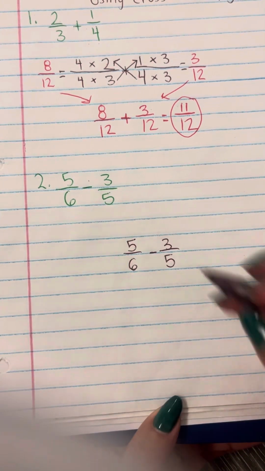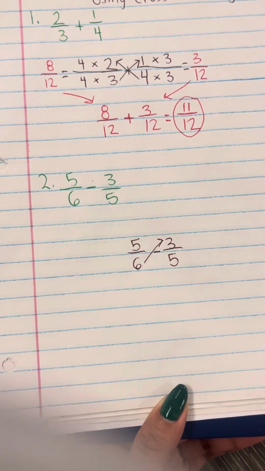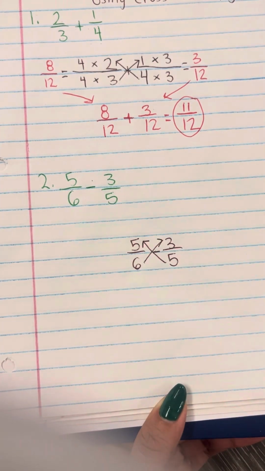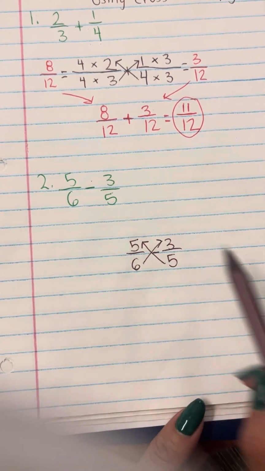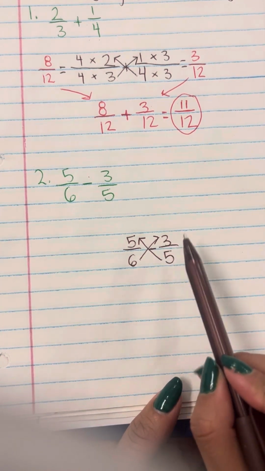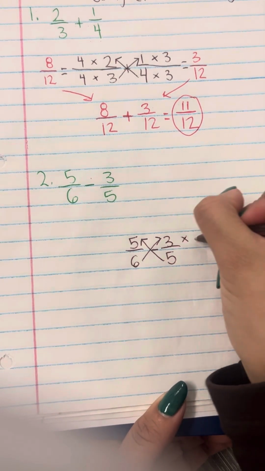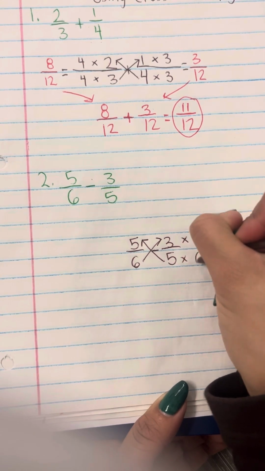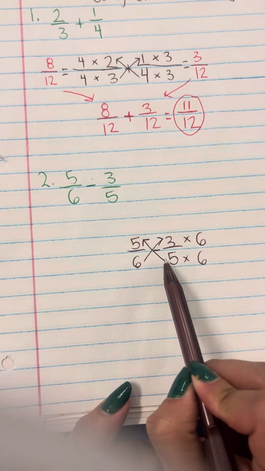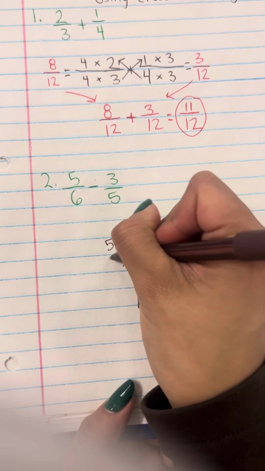And just like before, I'm gonna go ahead and put an arrow from the 6 and point it to my fraction 3/5, and my arrow from the 5 pointing to the fraction 5/6. And we do this just to help us remember what we have to multiply by. Now I know on my right side, my 3/5, I have 6 pointing to 3/5. So that means I have to multiply by 6 to the numerator and denominator. On my opposite side, 5 is pointing to 5/6, so I have to multiply by 5 to both the numerator and denominator.